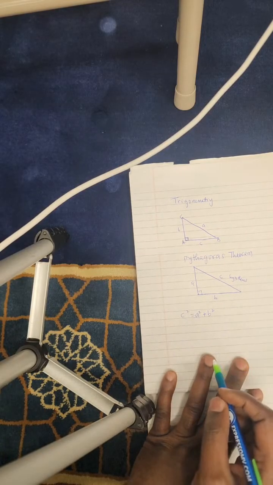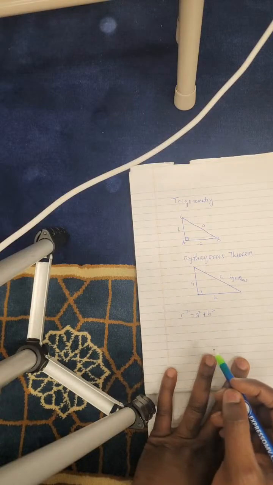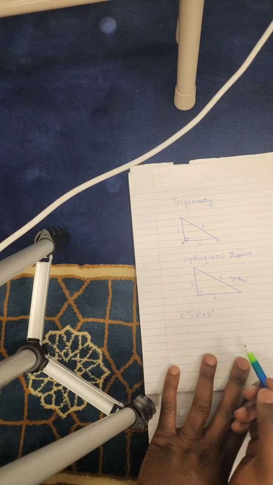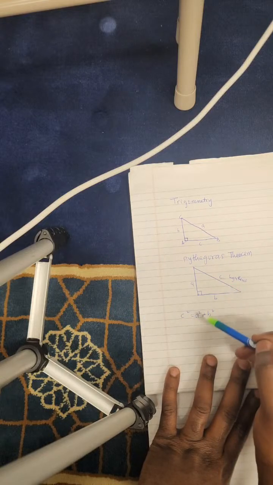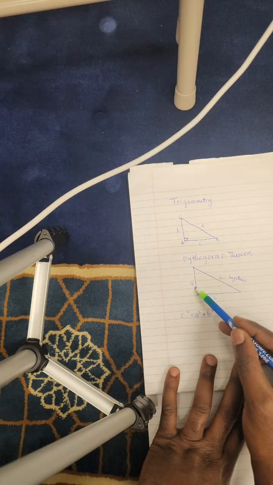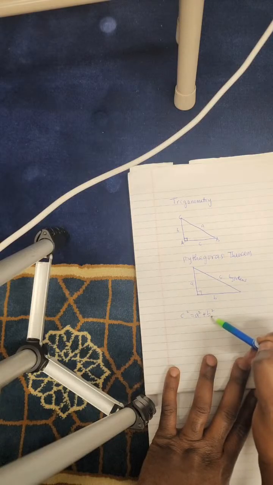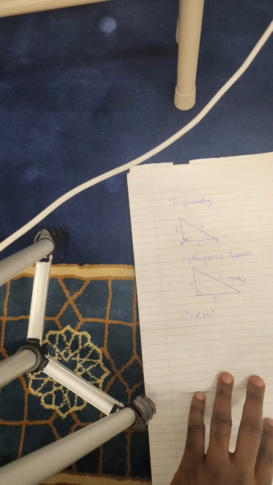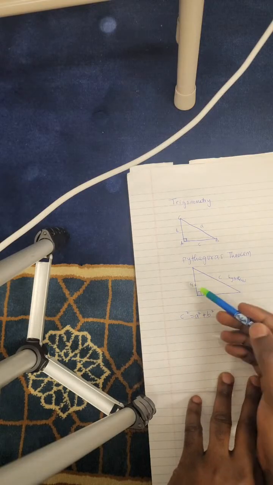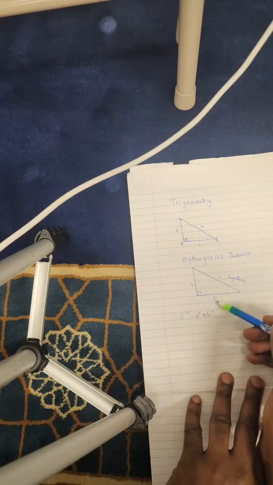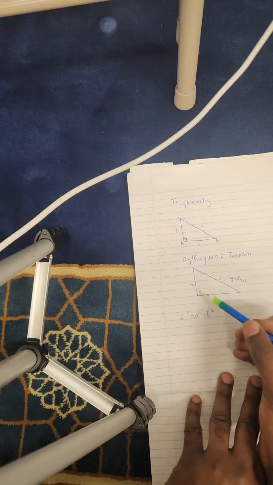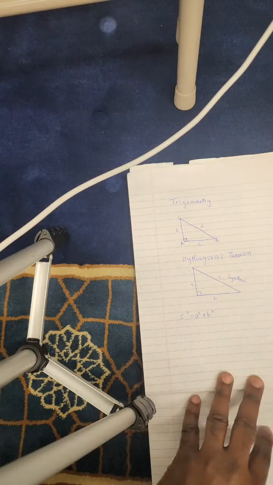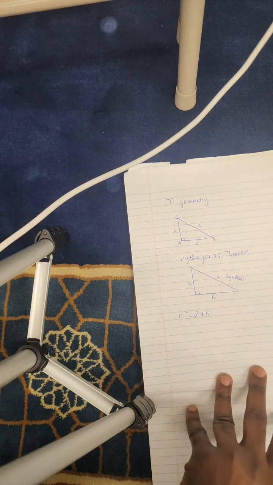So in this case, here, the C, which is the hypotenuse, equals the side of A squared plus the side of B squared. Now, this is very simple. In some cases, they call some of them the adjacent, hypotenuse, I mean the opposite. But when we get to SOHCAHTOA, then we can easily talk about that. Now, if you understand this, let me just give an example here.